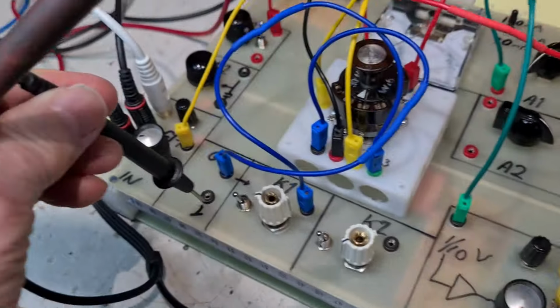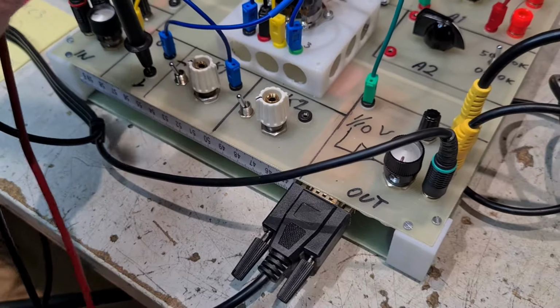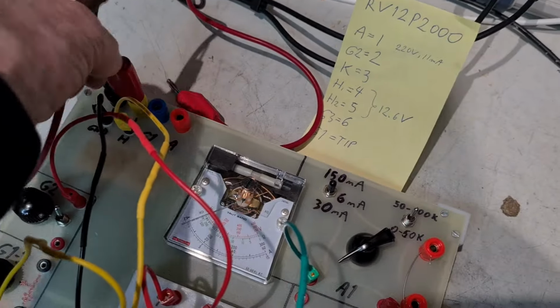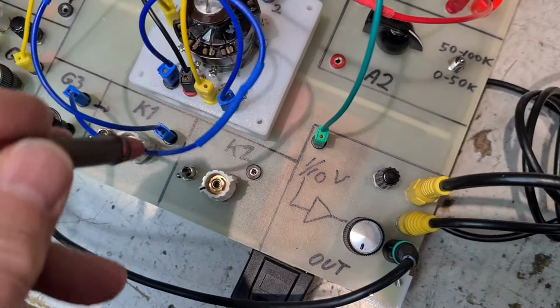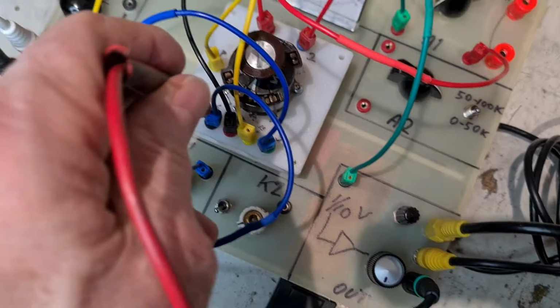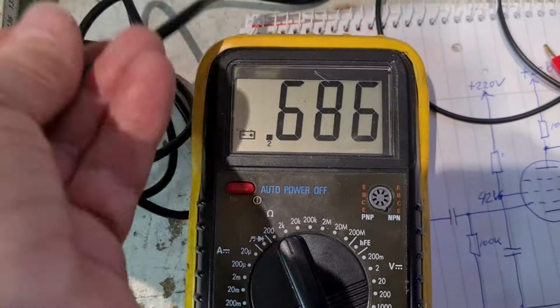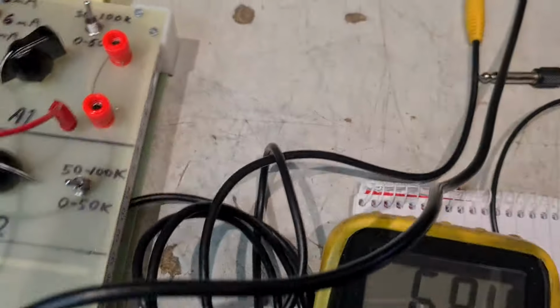Now I will measure the result. I disconnect the power. The cathode resistance is 683 ohms.